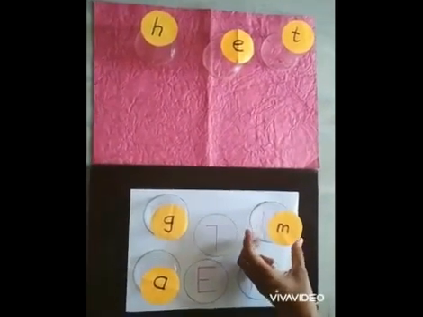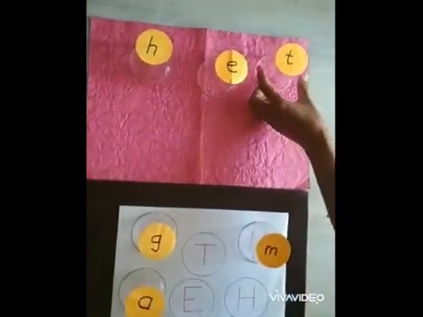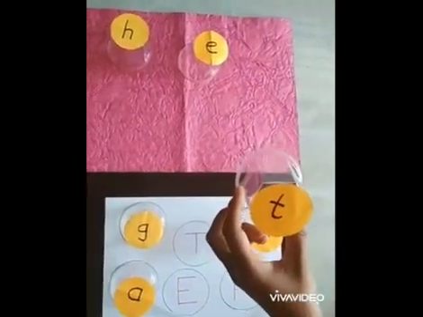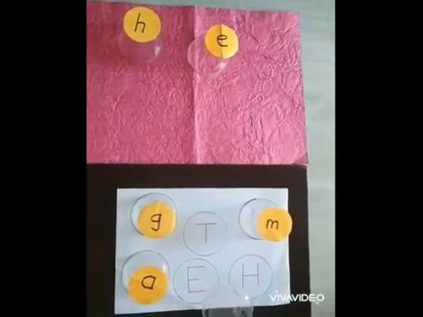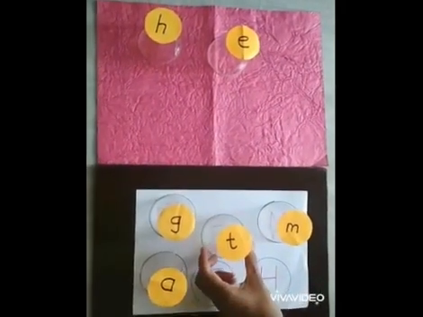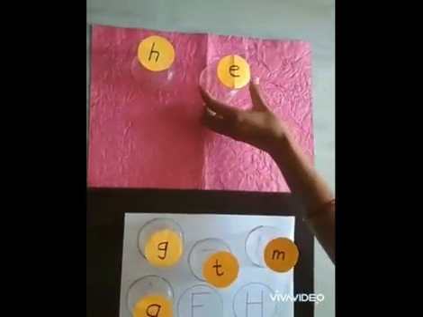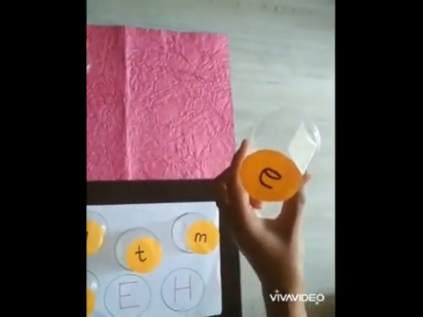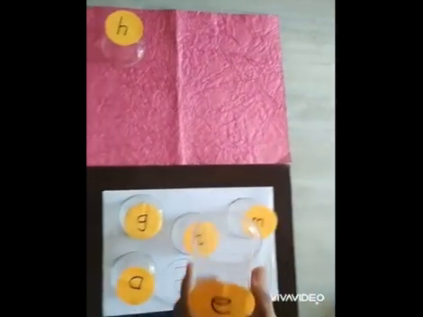Very good. Again take one more glass. Which alphabet? Small t. Where is capital T? Very good. Again take one more glass. Which alphabet is this? Small e. Where is capital E?